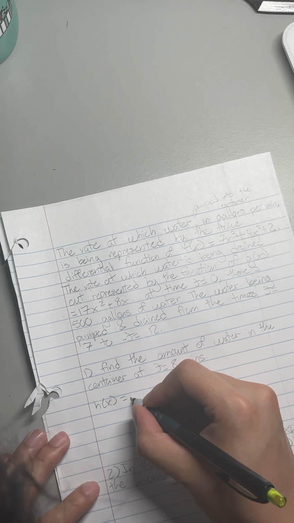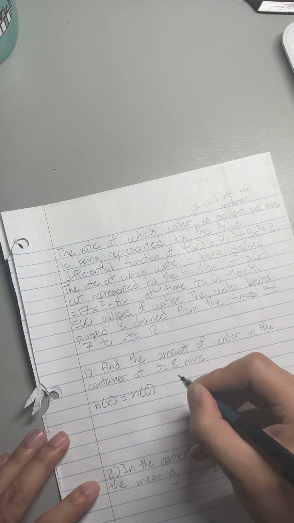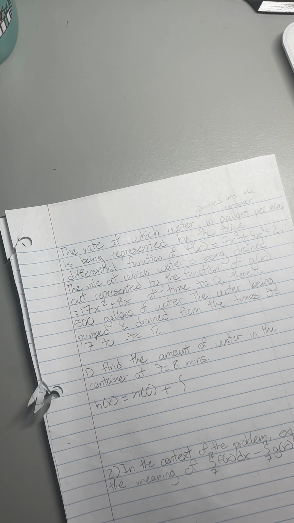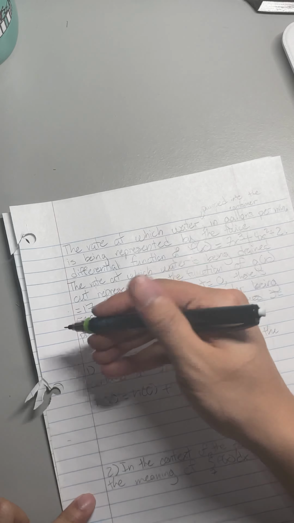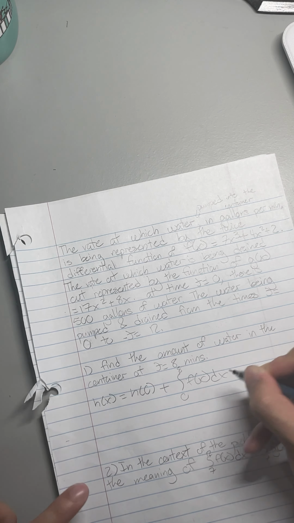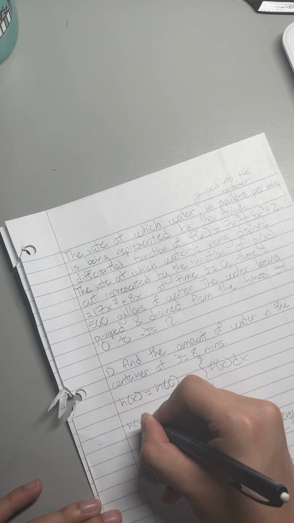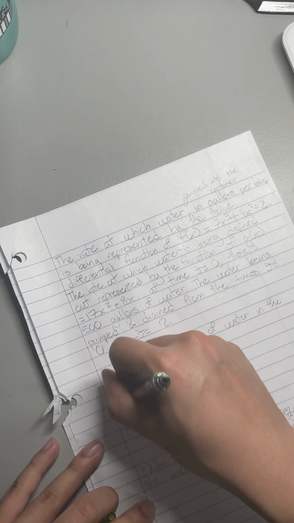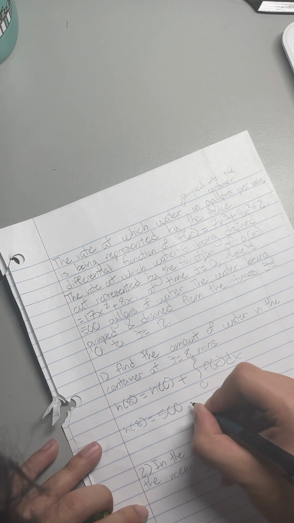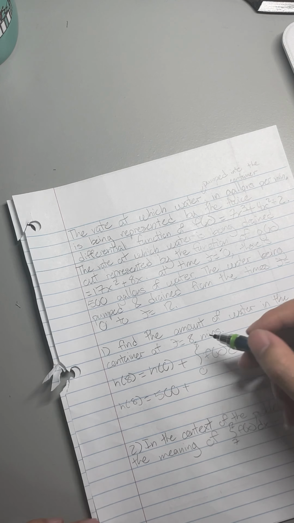So let's say that h of x, the amount of water in the container at t equals 8 minutes, equals h of 0 plus the integration of water being pumped, from t equals 0 to 8 of f of x dx, which means that h of 8 equals 500 plus the integral from 0 to 8.